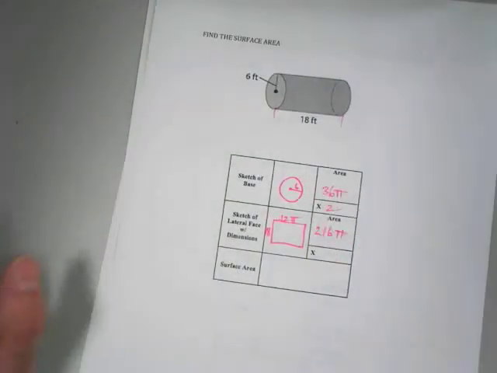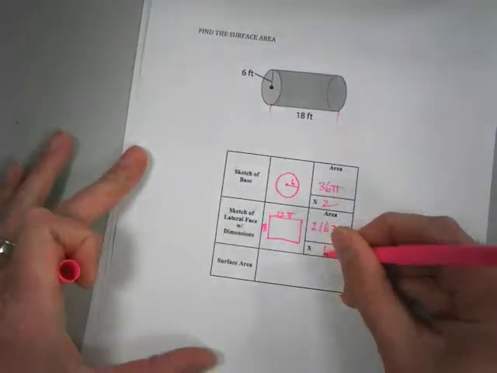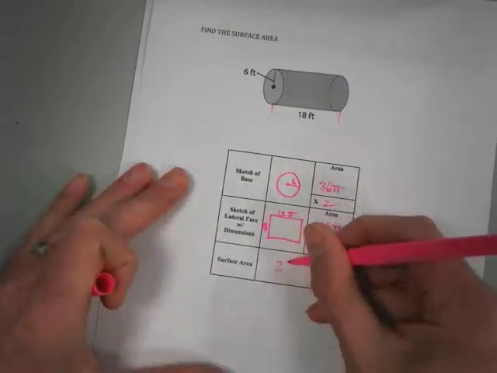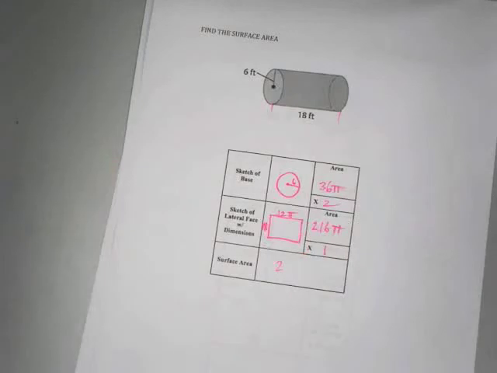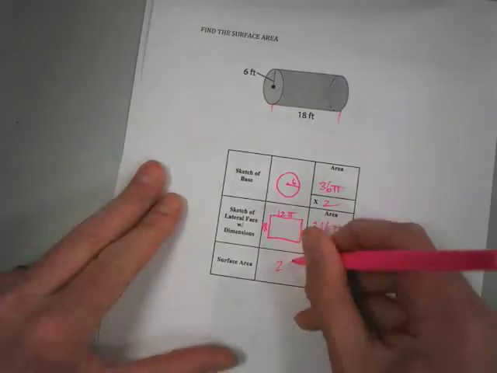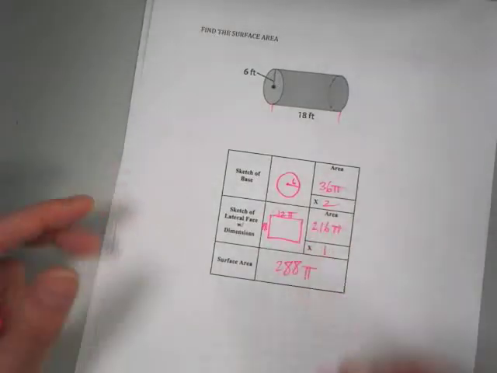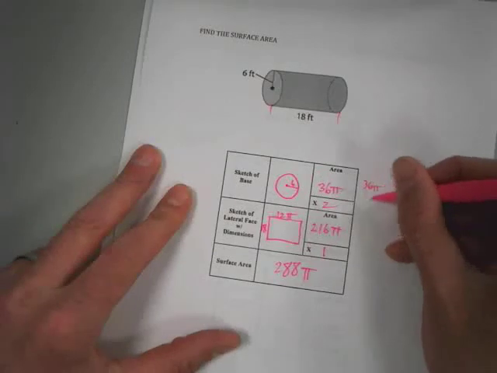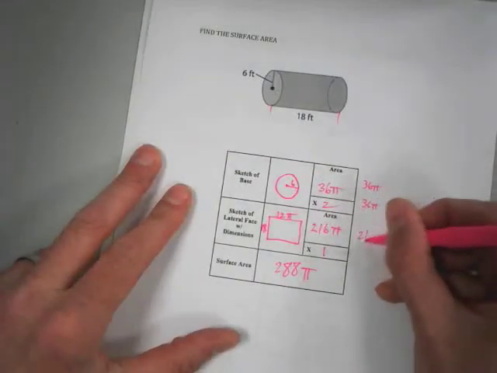216 plus 36 is 252, plus another 36 is 288 pi. If you want to give me a decimal, you can multiply it out. I did 36 pi, another 36 pi, and the 216 pi for the lateral face. That's 288 pi. Cylinders are quite easy, especially when you don't have big numbers.